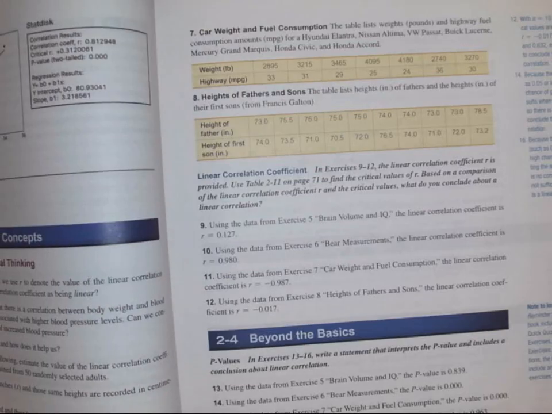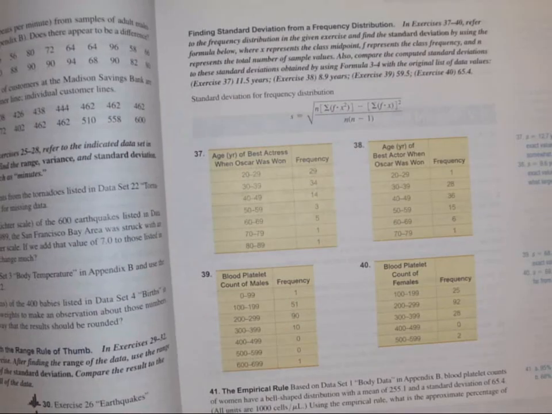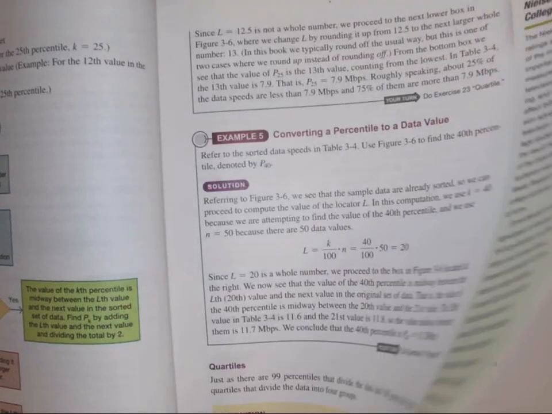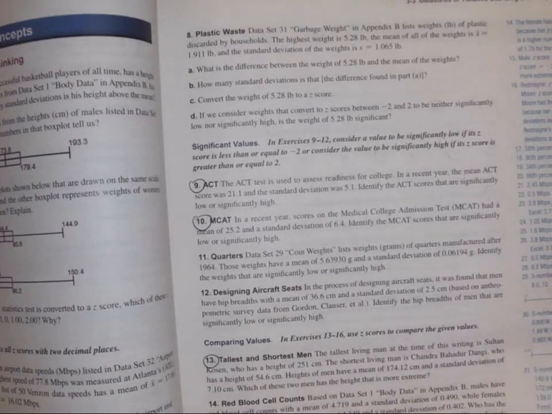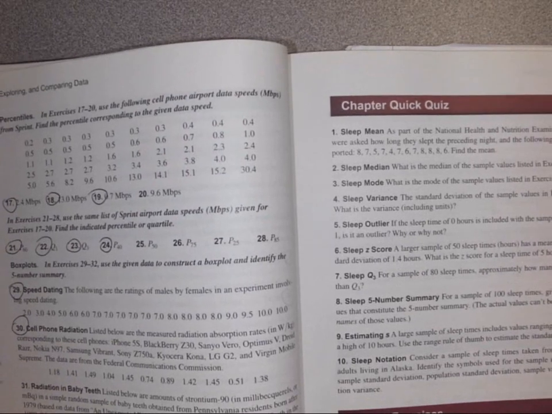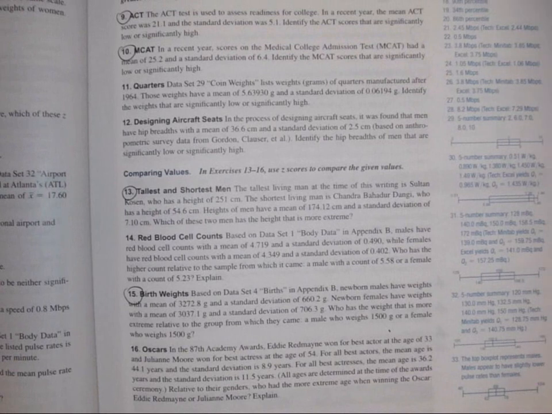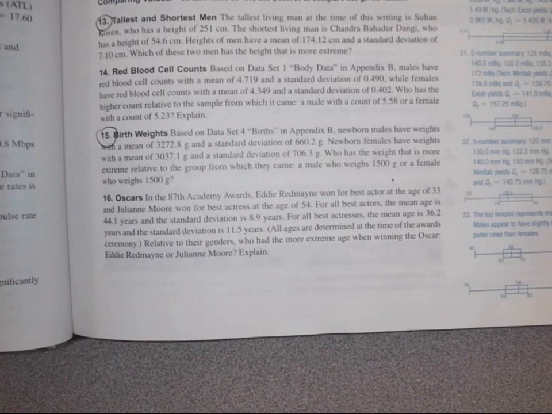So, questions from 3.3 we had. Number 15. Oh, these are great. Expect this as a test question, okay? Something just like this. So it says birth weights. I'm going to focus this and zoom in a little bit.